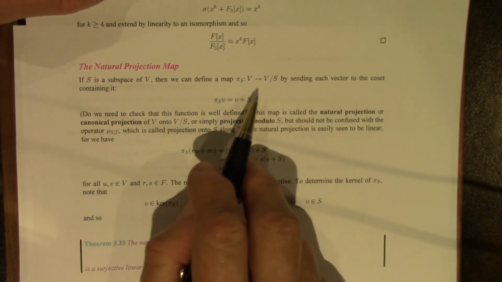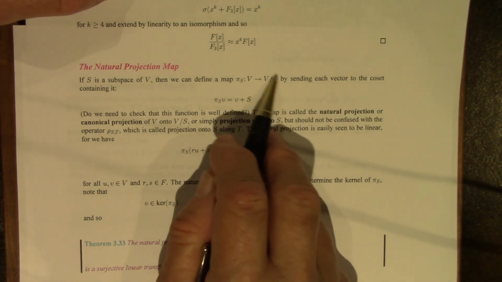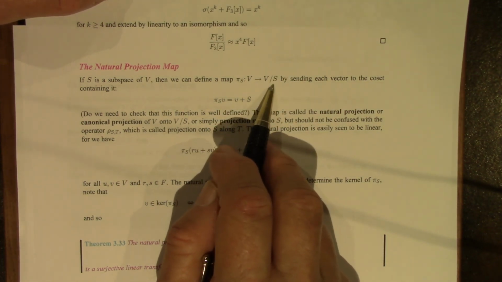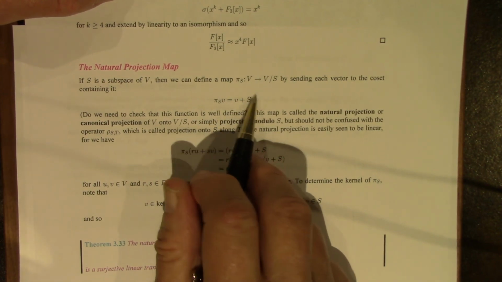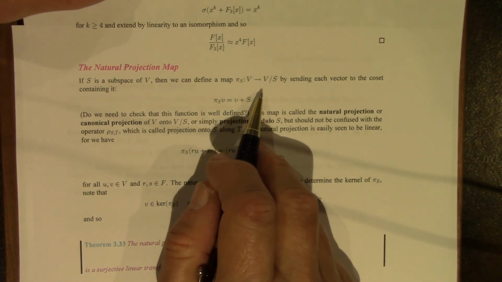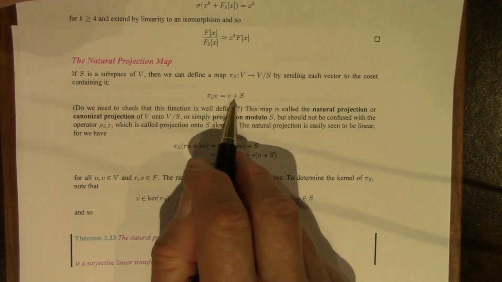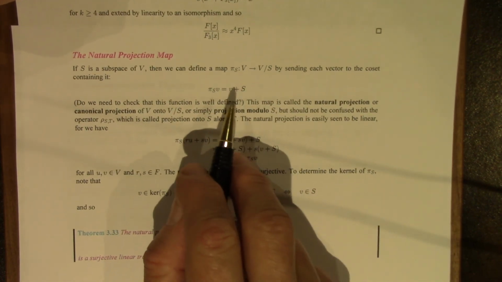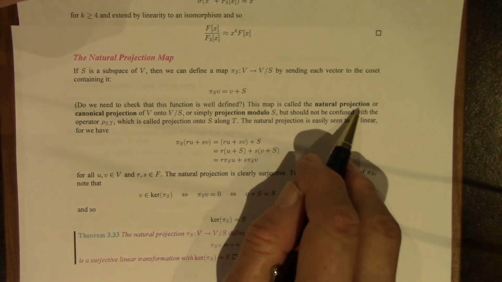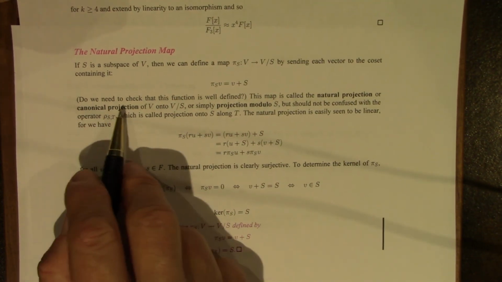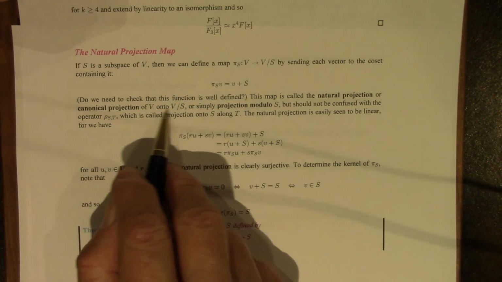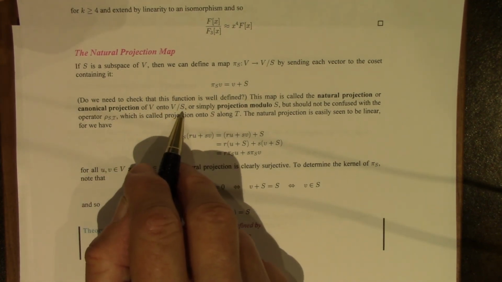You should ask yourself the question, since quotient spaces are involved in this function, do we need to check for well-definedness? And I'll let you think about that. This map is called the natural projection, or the canonical projection of V onto V mod S.